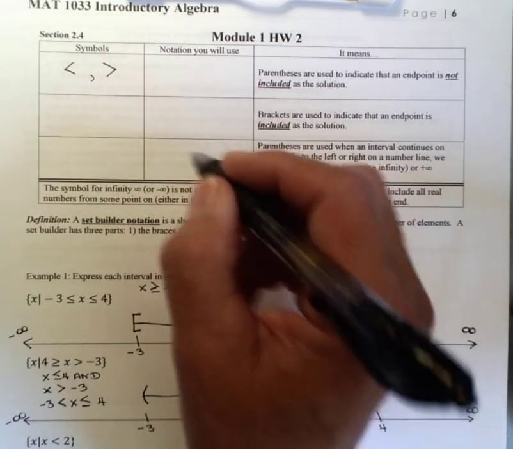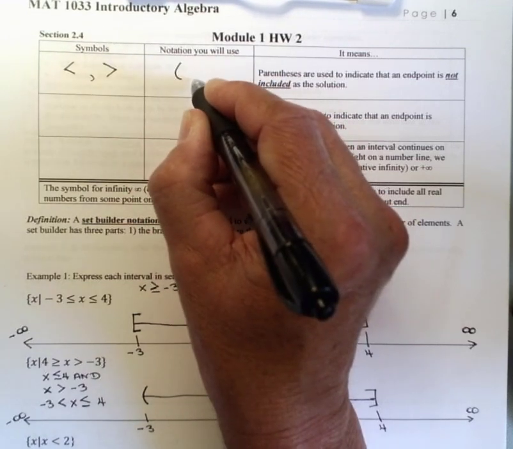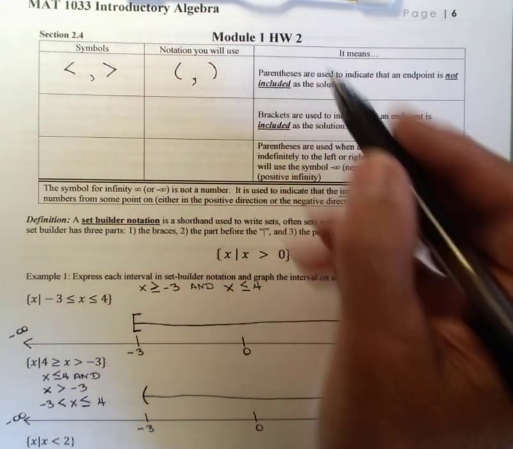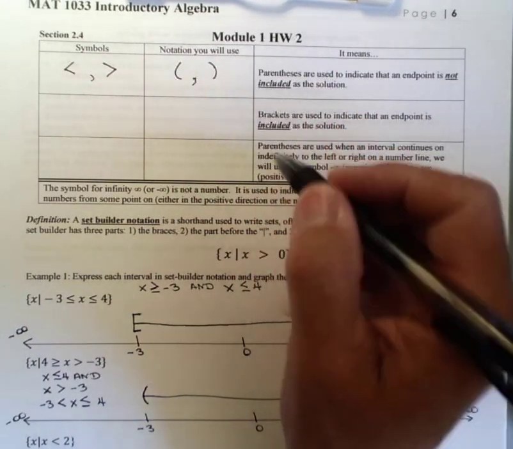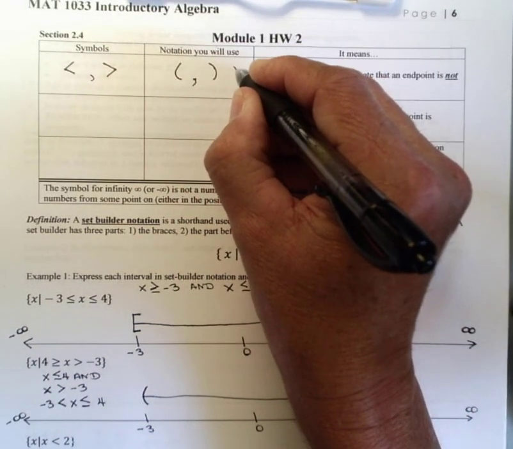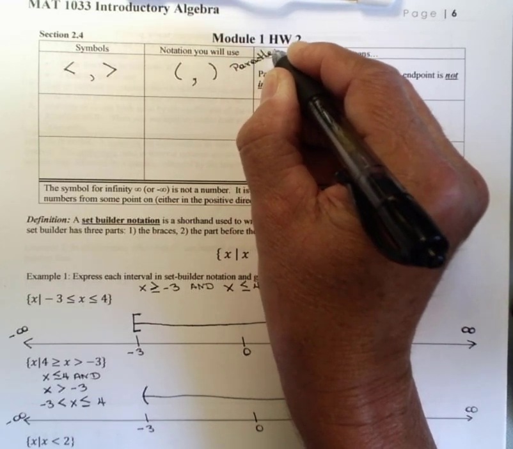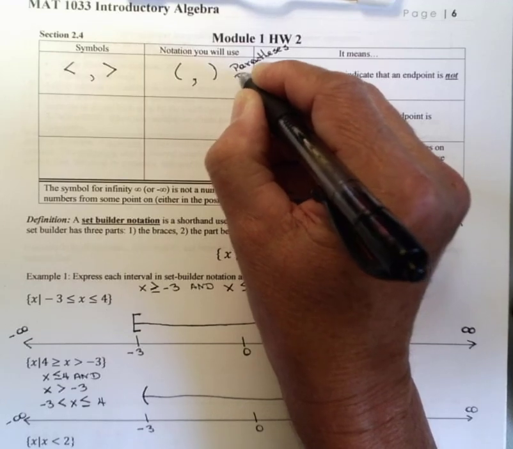What notation we use when we're doing this is we use rounded brackets, okay? I'm going to put a comma in there because there's always numbers between them. But we've got rounded brackets. If you want to think of those, you can think of those as parentheses. Or you can think of them as round brackets.